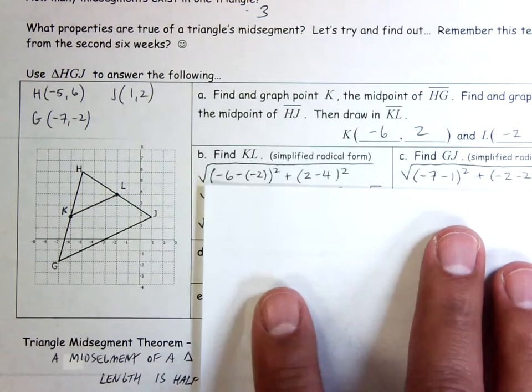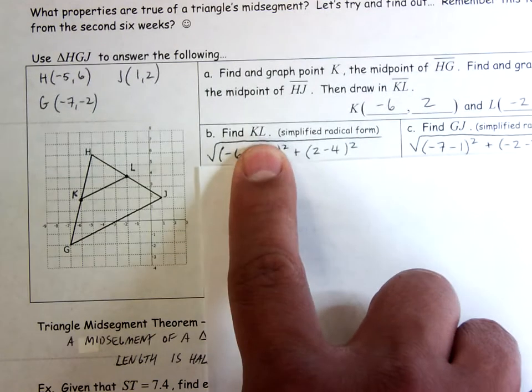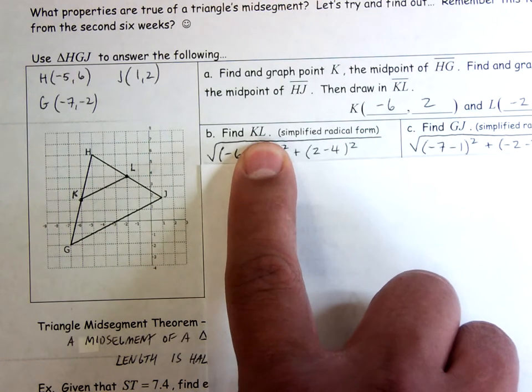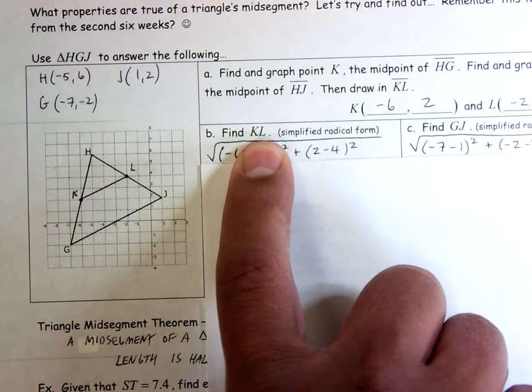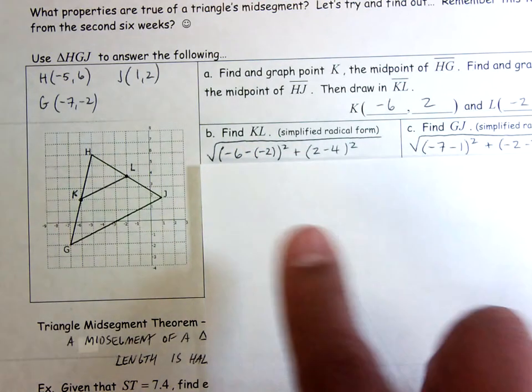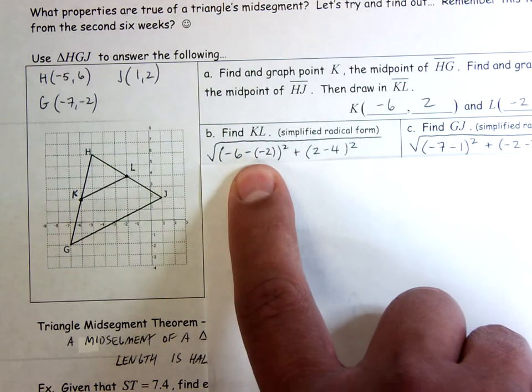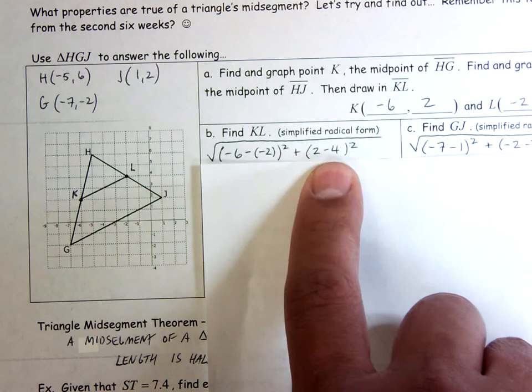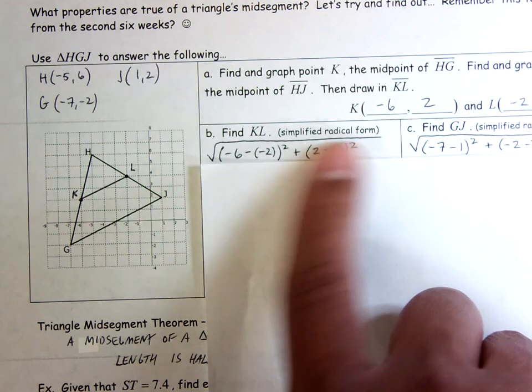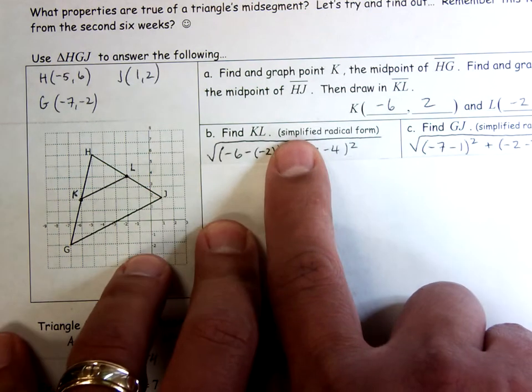It says find the length of KL. Remember, 2 letters, capital, side by side? Nothing on top means distance. So how long is KL? So all I did was use the distance formula, which means you subtract your x's squared plus subtract your y's squared. Simplify this. We haven't talked about simplified radical form yet.